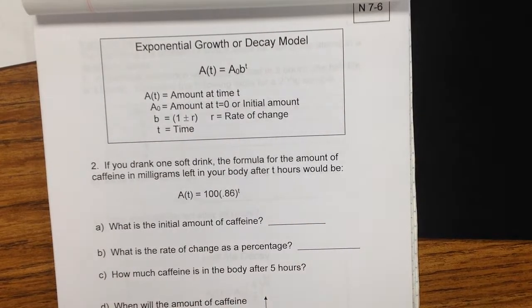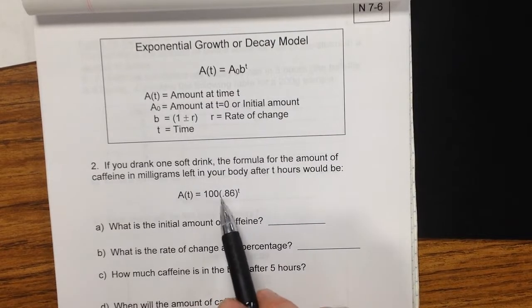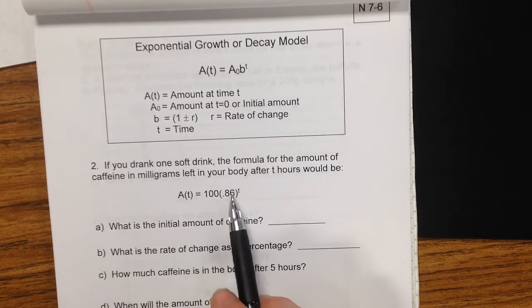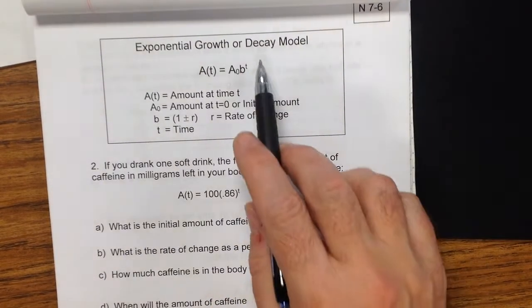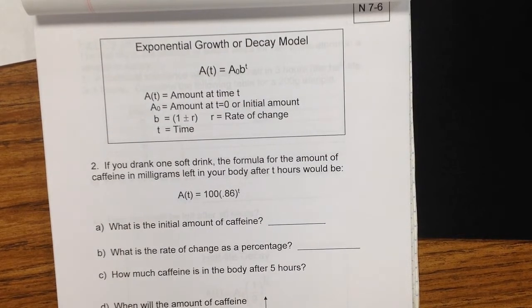If you drank one soft drink, the formula for the amount of caffeine in milligrams left in your body after t hours would be A of t is equal to 100 times 0.86 to the t power. Notice our b value here is less than 1, so this is a decreasing function. It is a decay function. And so as time goes on, it's going to be less and less and less.